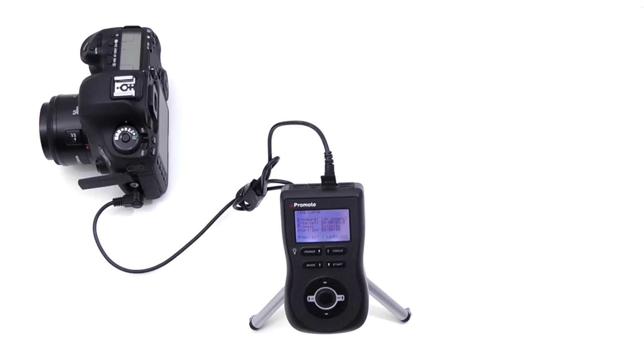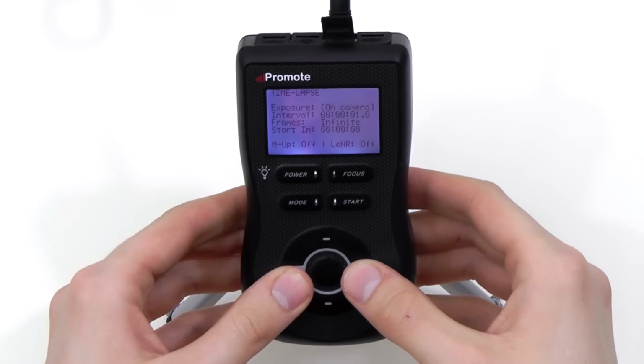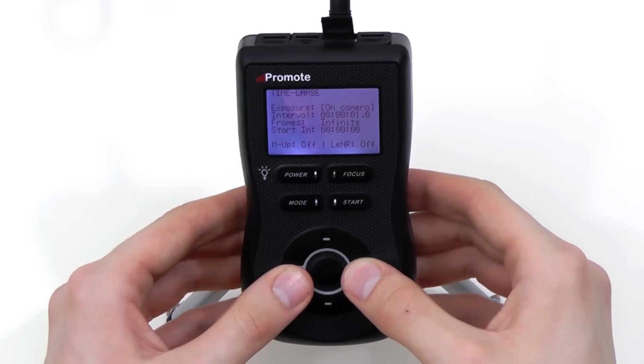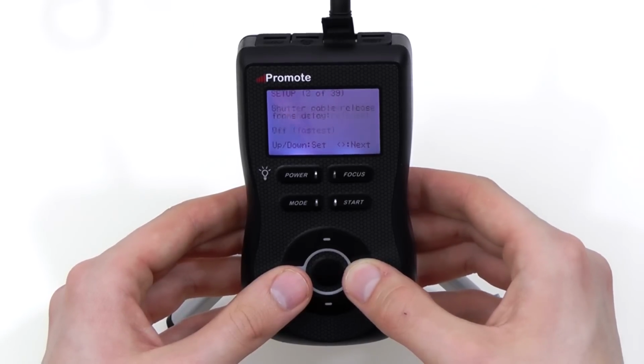If you would like to be able to specify arbitrary exposures instead of having your camera take care of exposure speeds, the workflow will take a few more steps. First, set your camera to bulb exposure mode. Then make sure the time-lapse exposure setting mode in the Promote control setup is set to arbitrary bulb mode. As before, use the left and right buttons to enter the Promote control setup menu.